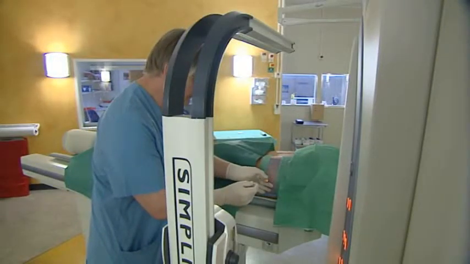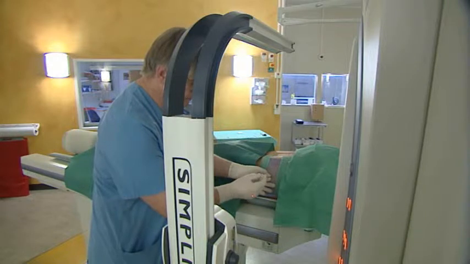Again, notice how the needle is placed in line with the laser light when the dot is illuminating the needle hub.